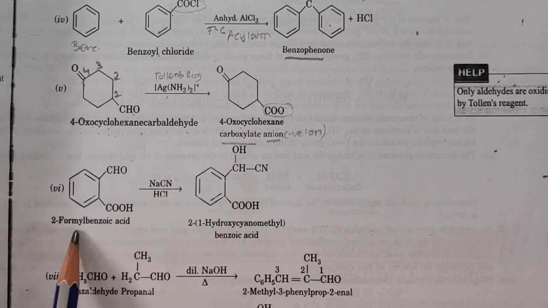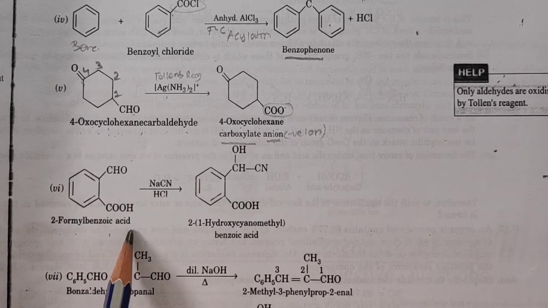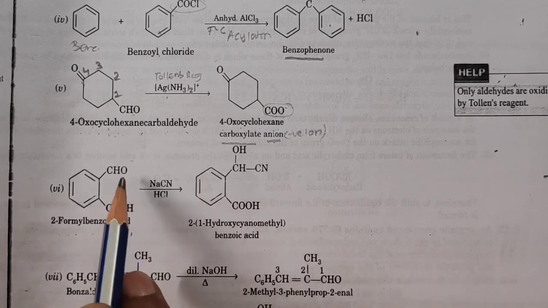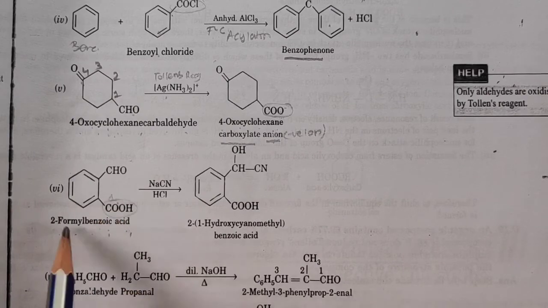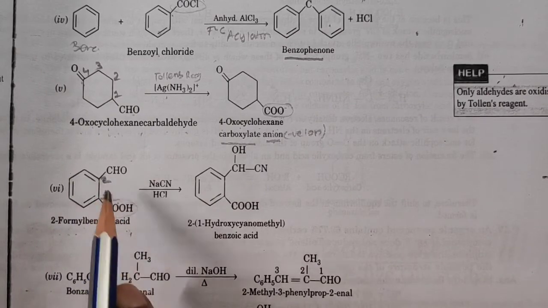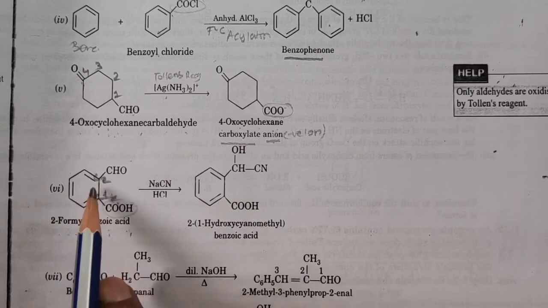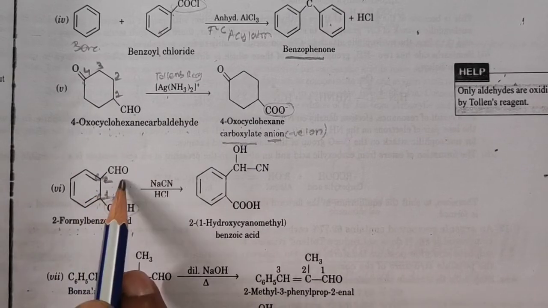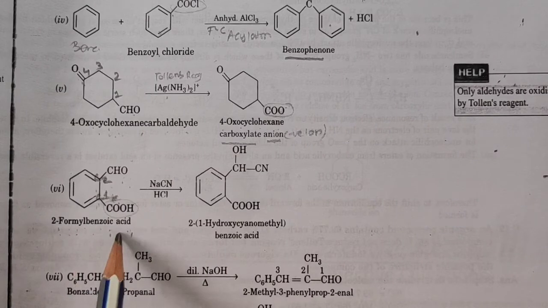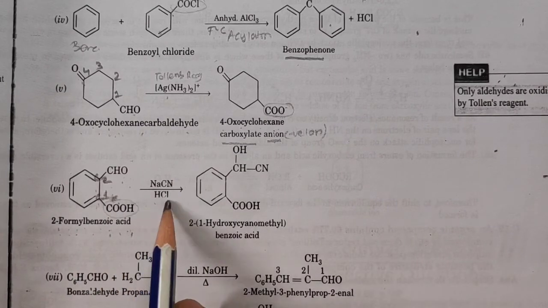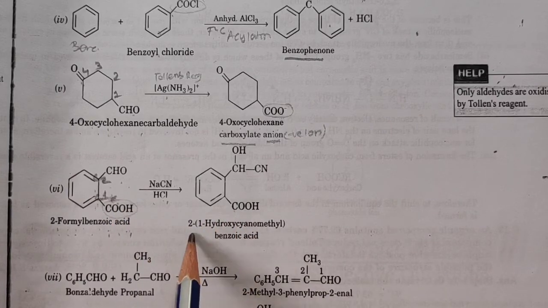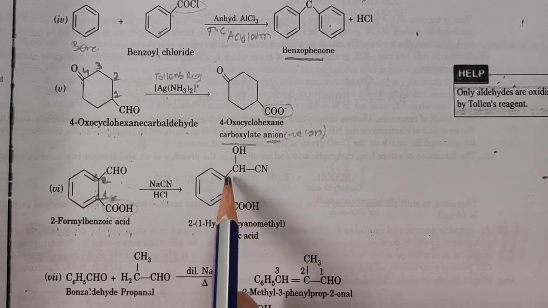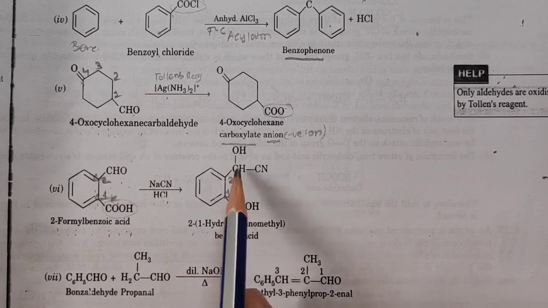Then you can see 2-formyl benzoic acid. The word is 2-formyl benzoic acid. Benzoic acid is given preference as 1, and this carbon is 1 and this is 2. So 2-formyl, given with NaCN and HCl. In presence of this, what will you get? At the second position you will see a 1-hydroxy cyanomethyl substituent.